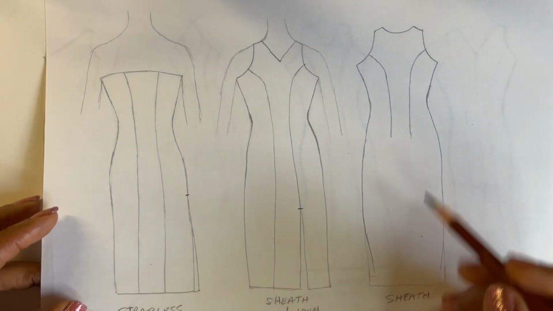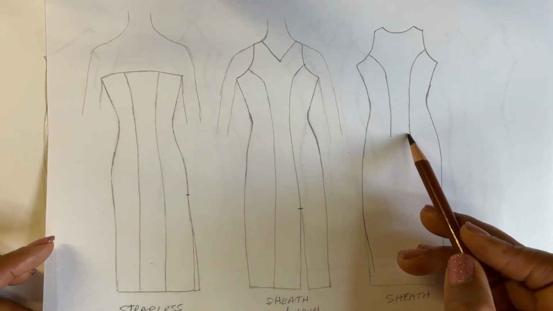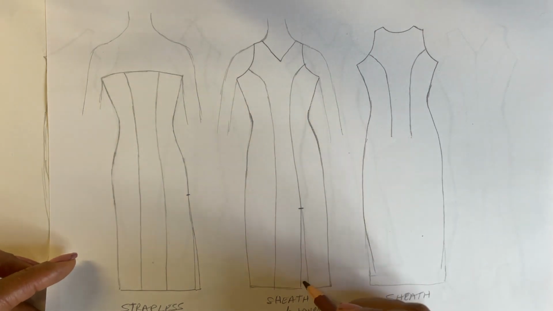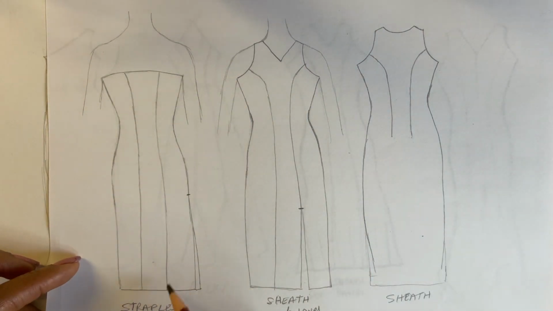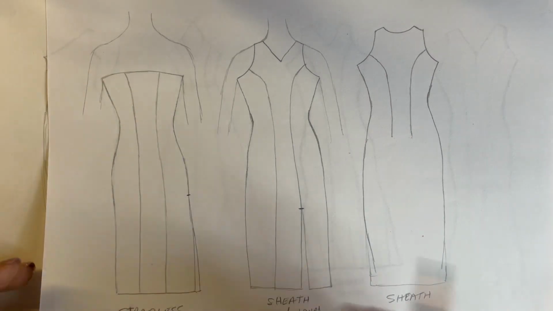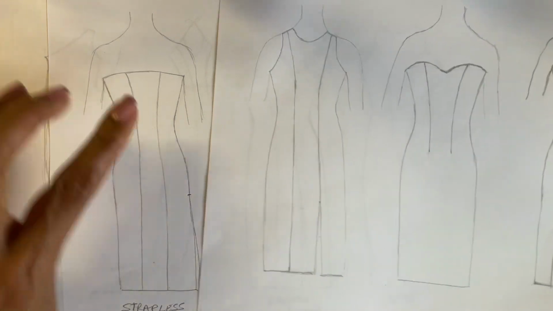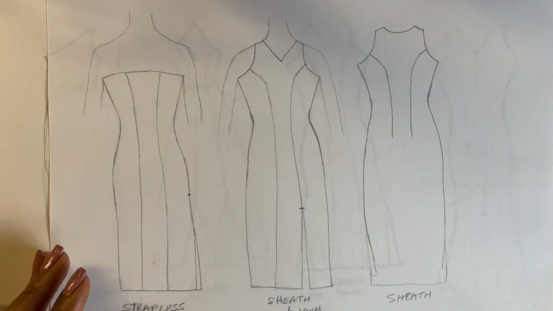So you have a choice. You can stop here for your princess seam, not dart, or you can continue to the bottom. This one, if you notice, is strapless, and it is also continuing to the bottom. So the option there is you can do this strapless here, or you could do this strapless. So you have a lot of variety to choose from.